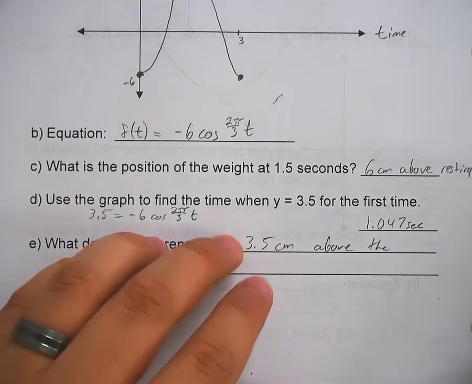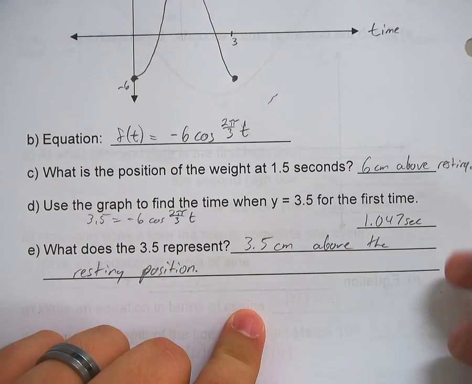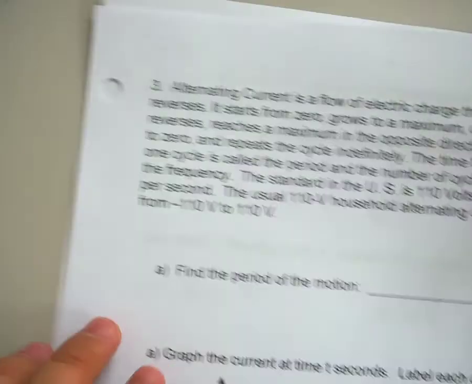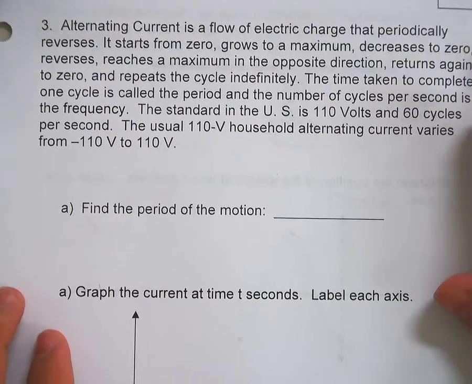All right. One more here. I'm going to try and get this one done pretty quick. It's a good question. I love this question.